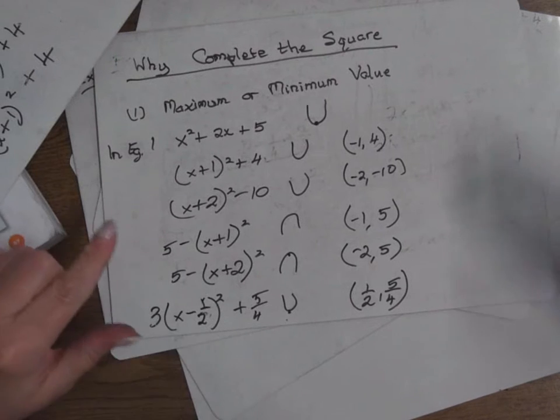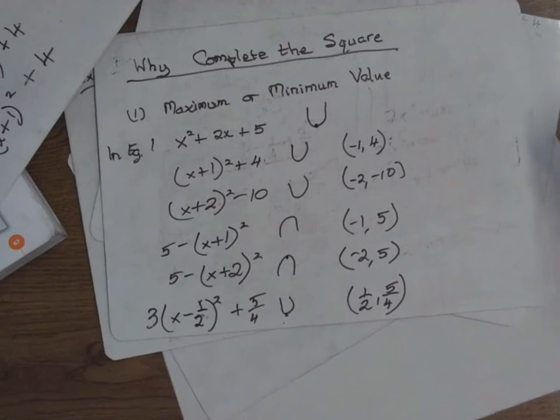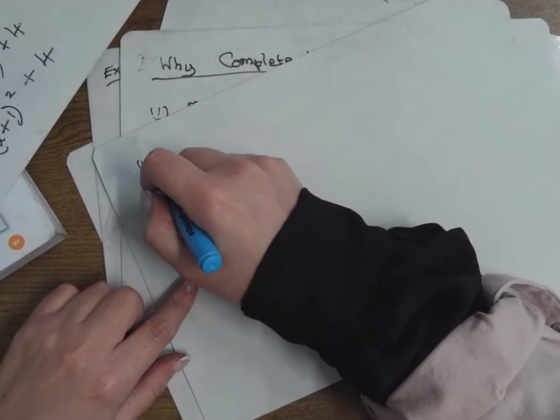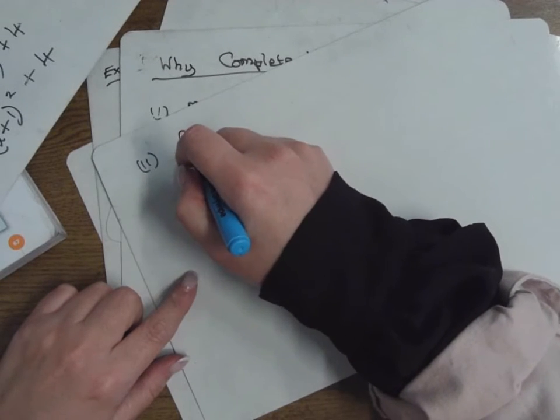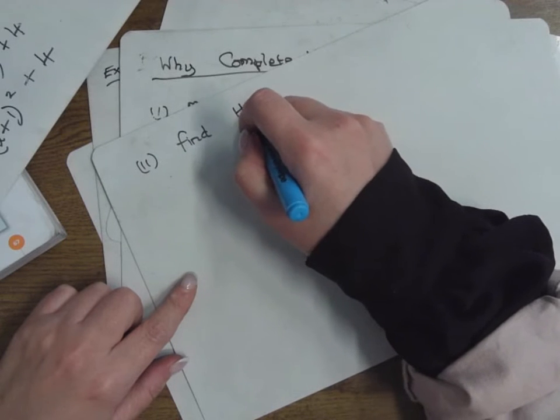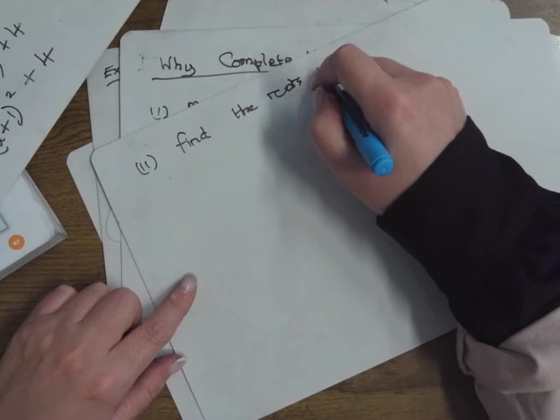So are we okay with maximum or minimum point? That's one reason to complete the square. Right, the second reason to complete the square would be, if it's in that form, you can find the roots of the equation. Find the roots of the equation is find the solutions.